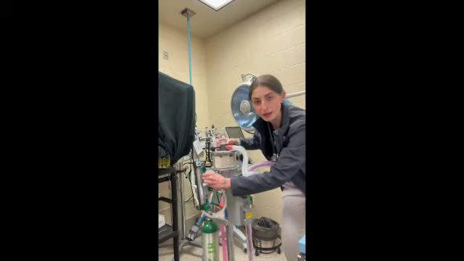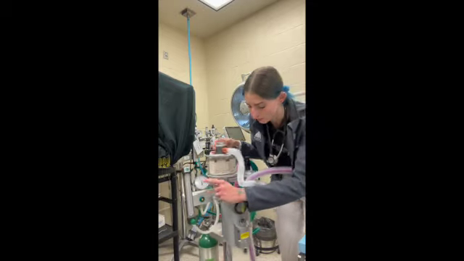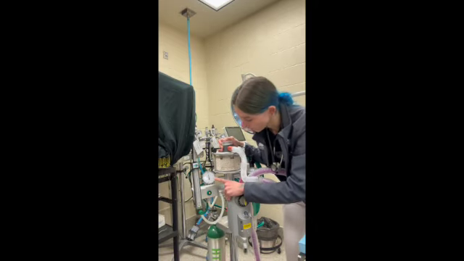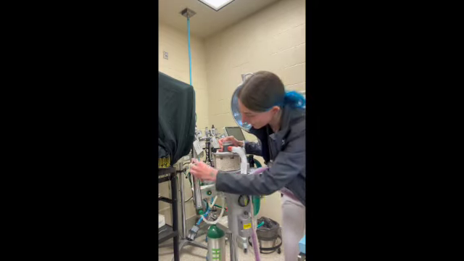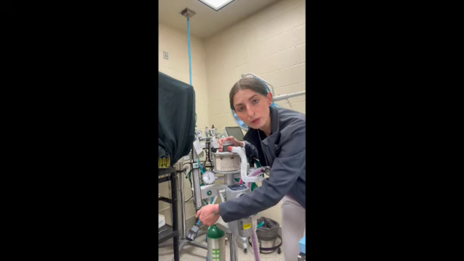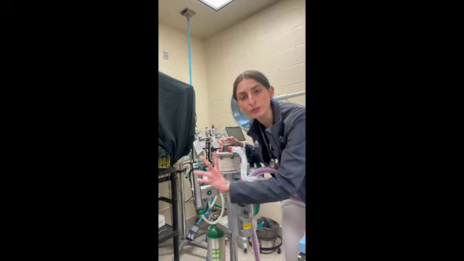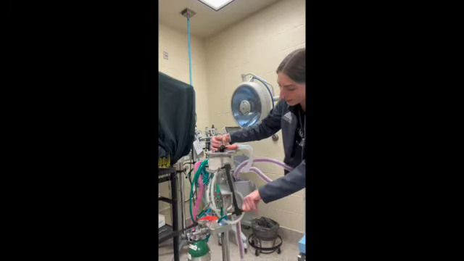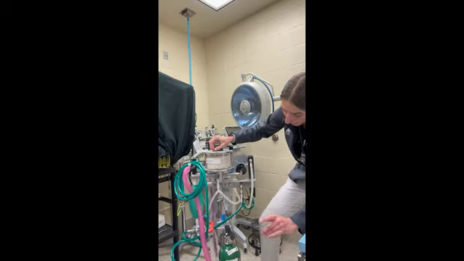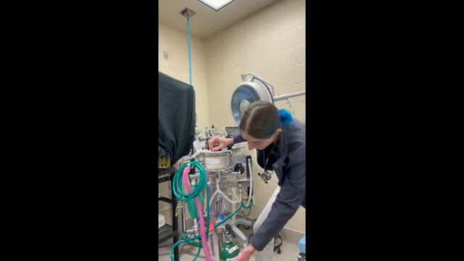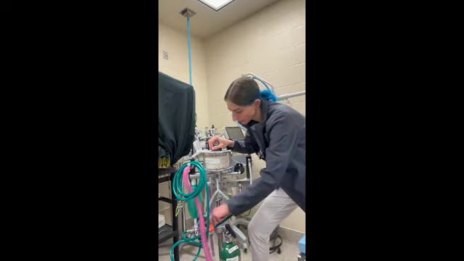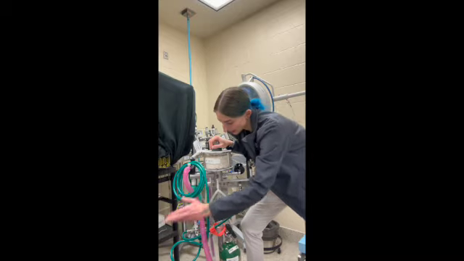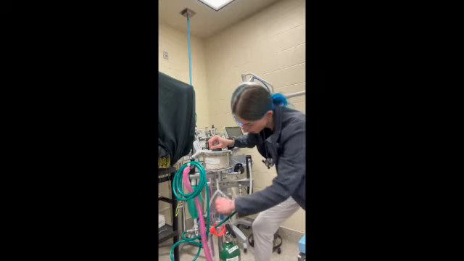Here is our pressure gauge, which measures the pressure in centimeters of water. And then we have our oxygen flow meter that allows us to set our oxygen flow rates. On the back side, we have our oxygen tank, which is connected to a pressure regulator here, and the pressure regulator is connected to the anesthetic machine.